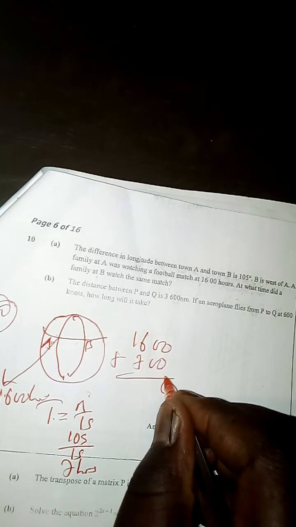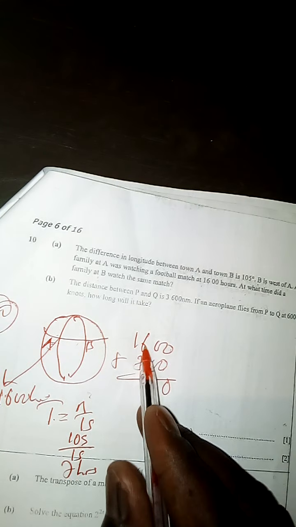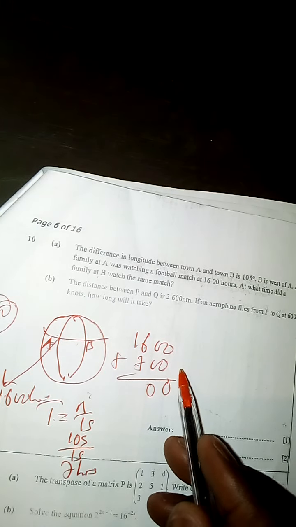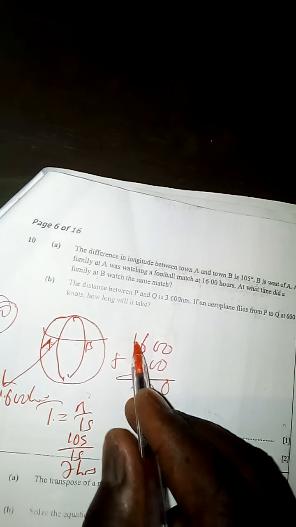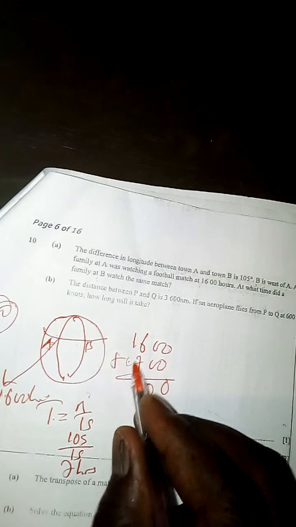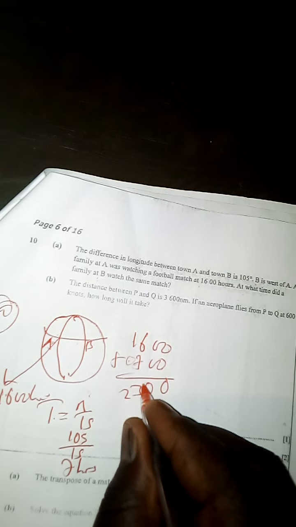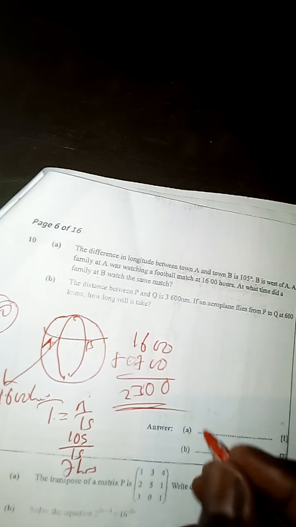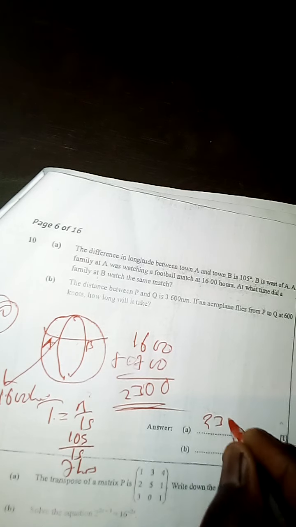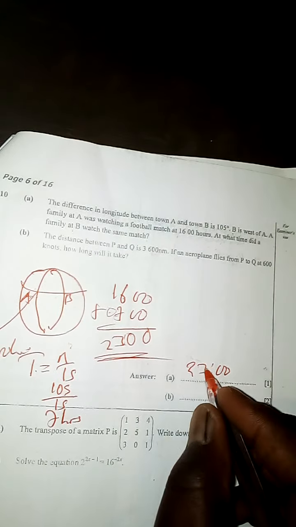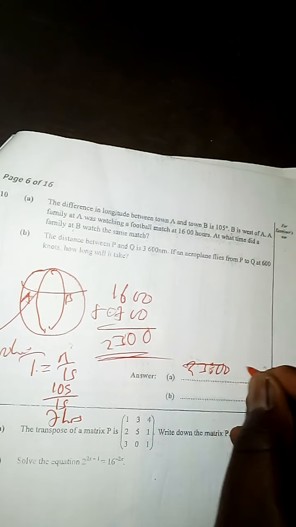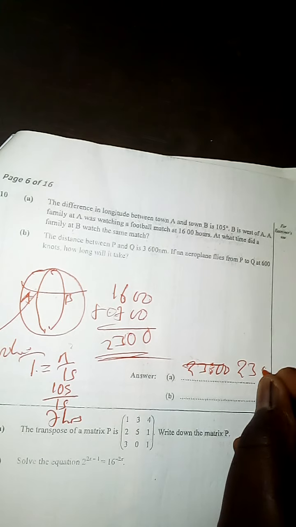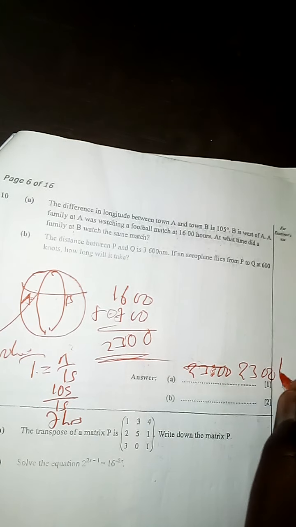So 6 plus 7 is 13, carry 1, 1 plus 1 is 2, so the time was 23 hours. In fact, we don't put this, just write 23 hours. So the correct answer is 23 hours.